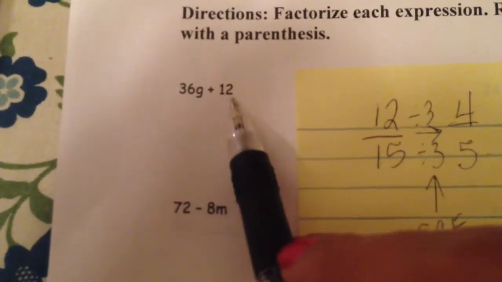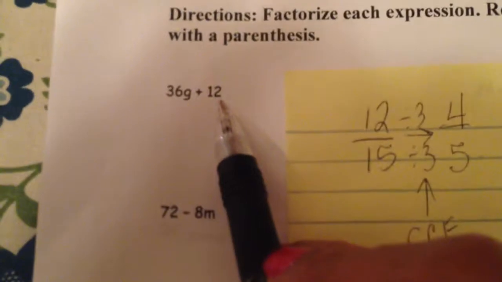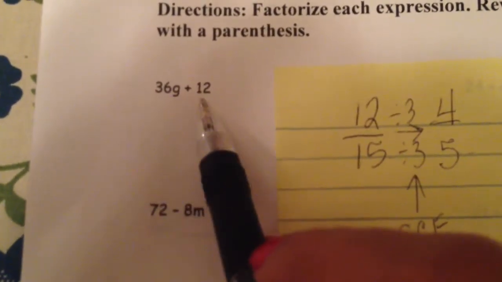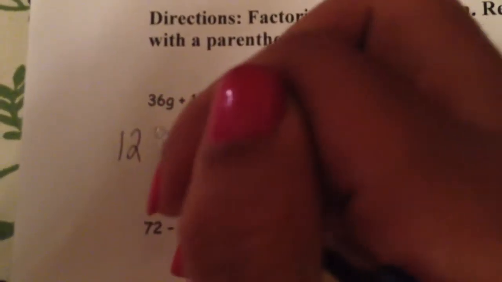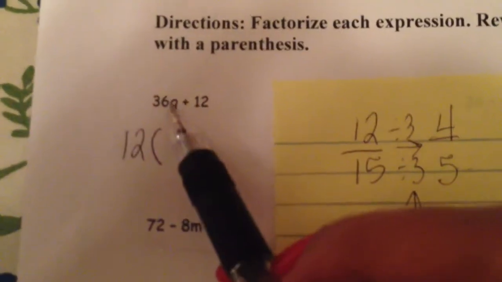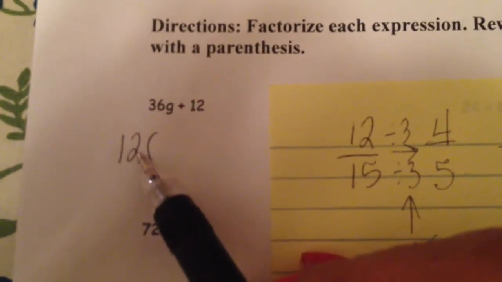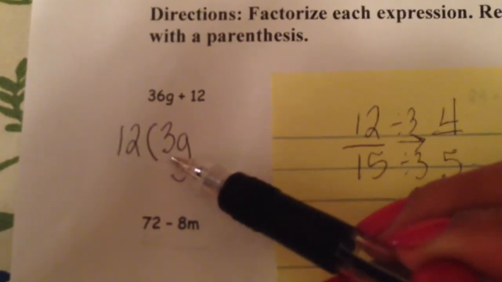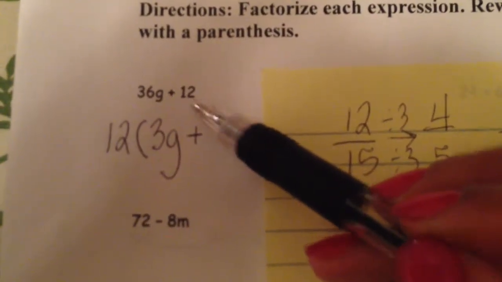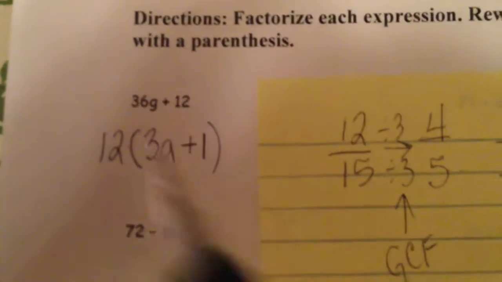So when I think of this type of expression over here, 36g plus 12, just like we did a second ago with 36 and 12 and simplifying, what is their greatest common factor? And it happens to be 12. So that means I can make 12 equal groups. If I take 36 and make 12 equal groups, I can have 3 in each group, 3g. So I have 36 g's, and I split them up into 12 groups, and I have 3 in every group. If I have 12 ones, and I split them by 12 people or 12 groups, I can have 1 in each group.